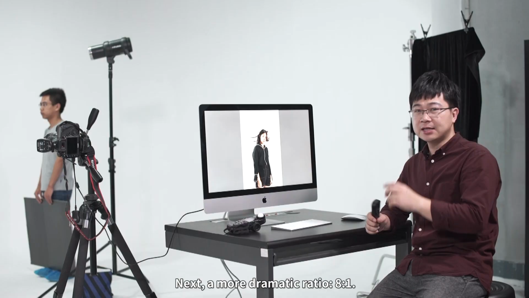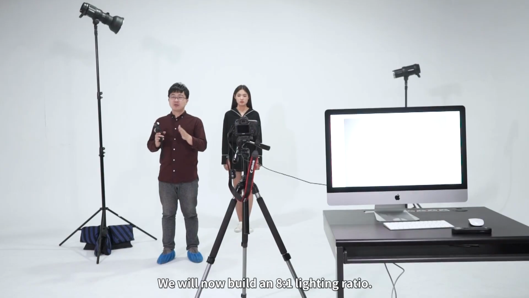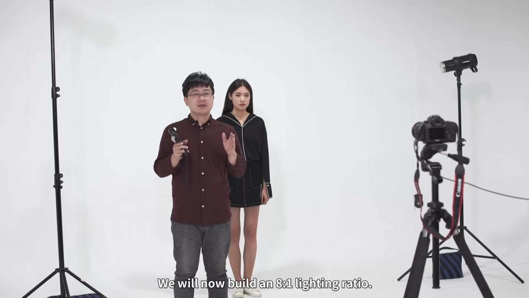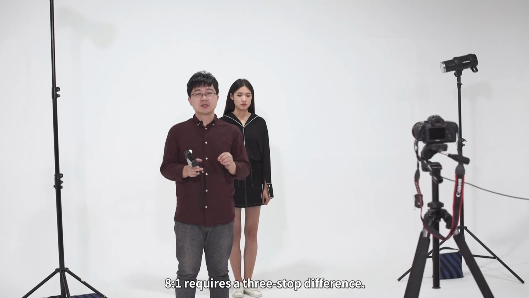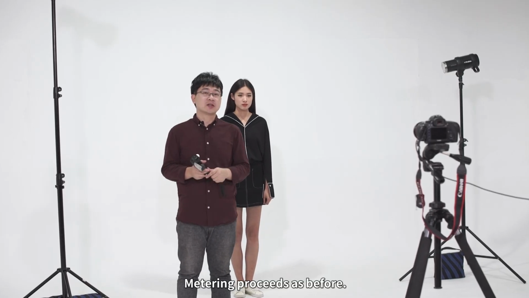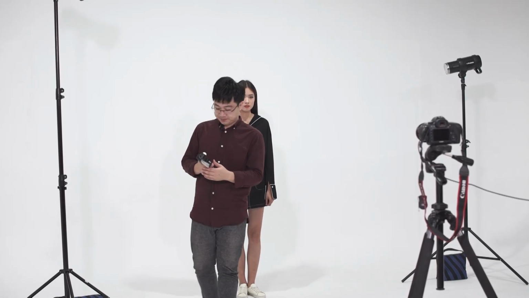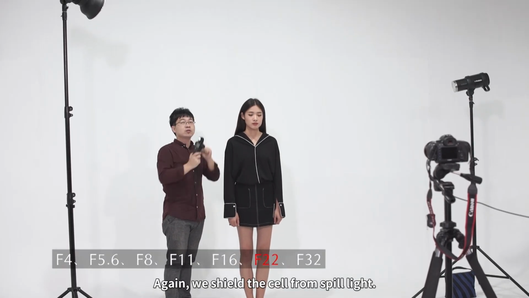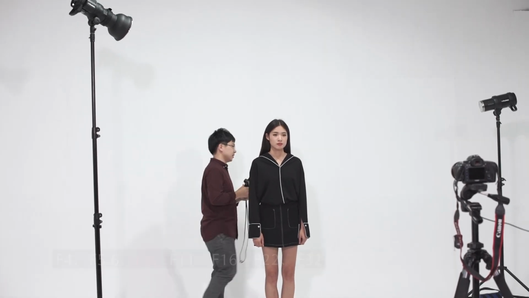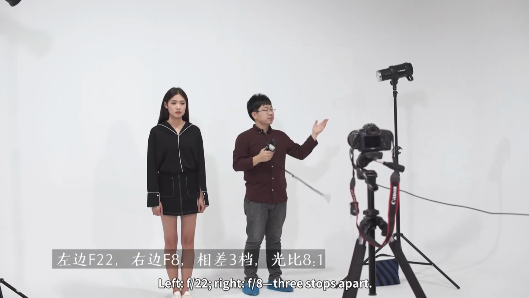Next, a more dramatic ratio, 8-to-1. We will now build an 8-to-1 lighting ratio. 8-to-1 requires a 3-stop difference. Metering proceeds as before. Again, we shield the cell from spill light. Left, f22. Right, f8, 3 stops apart. Let us check the result.